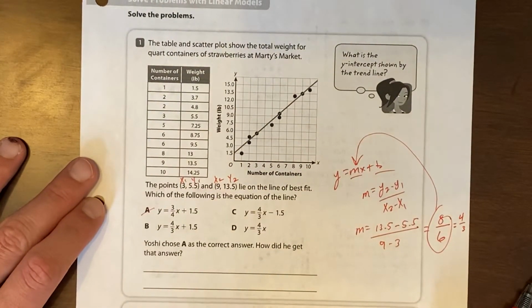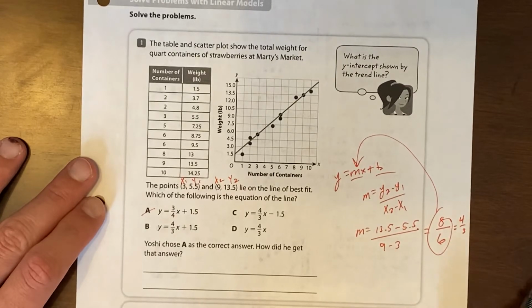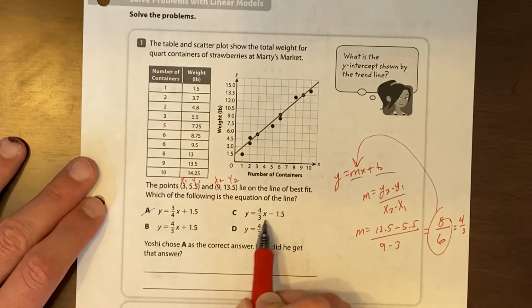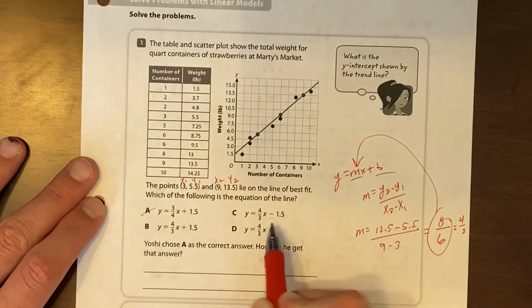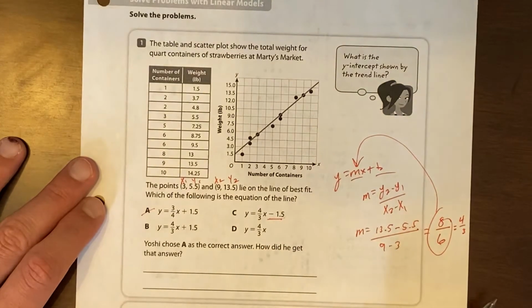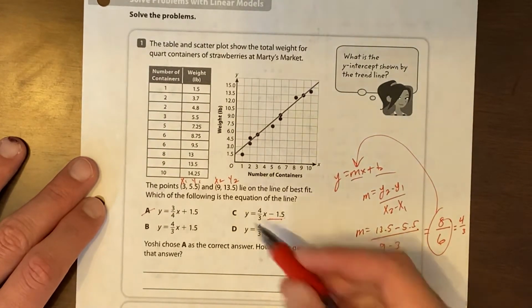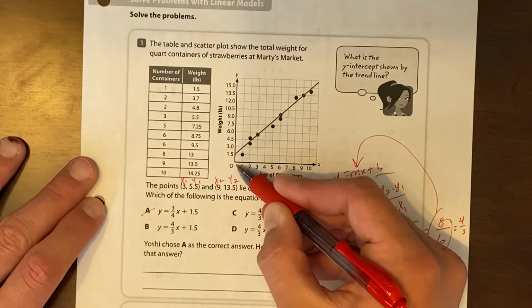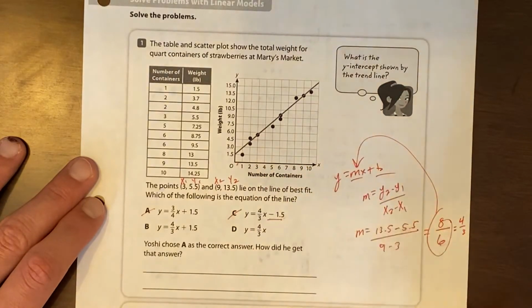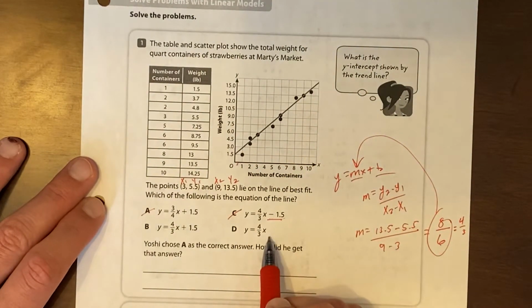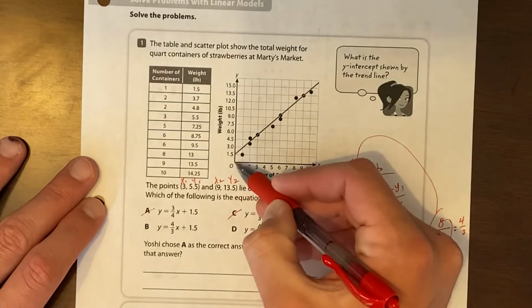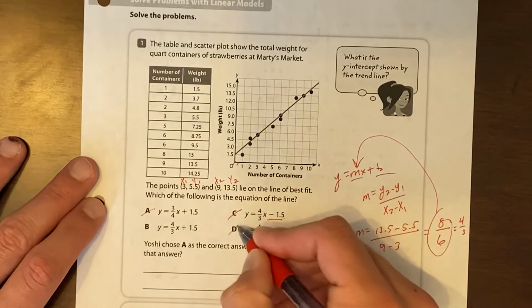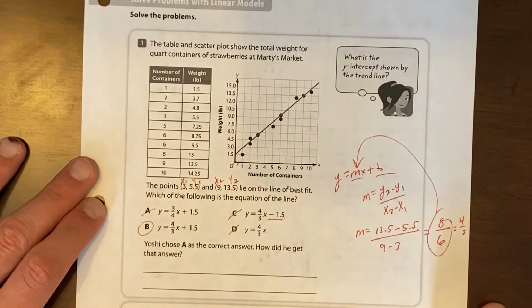And then by looking at our graph, we could tell C is not right because this is our y-intercept. And our y-intercept, if it's minus 1.5, that means our line would be down here somewhere, right? So it's not C. And right here, our y-intercept is not listed, which means the y-intercept is 0, which means our line would go through the origin, and it does not. So that means B is our answer, okay?